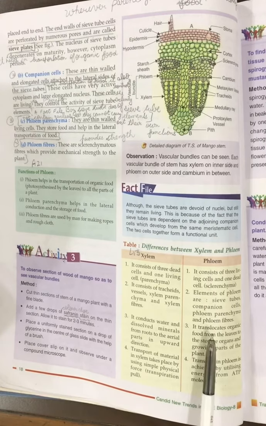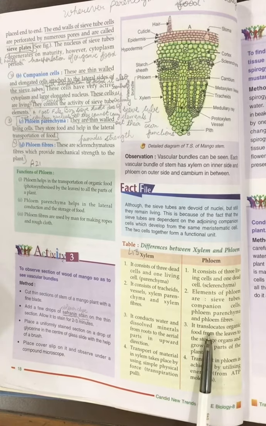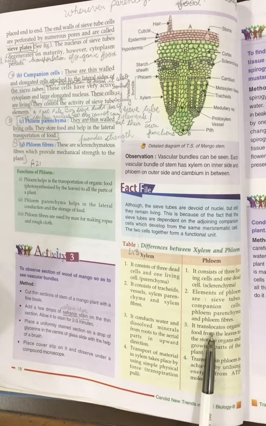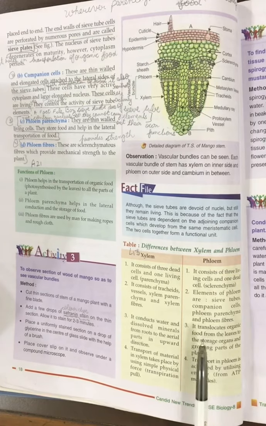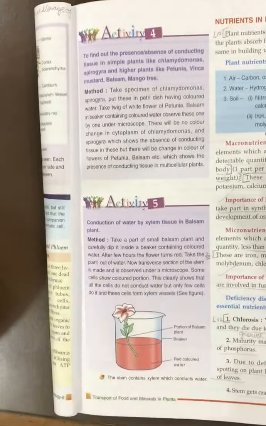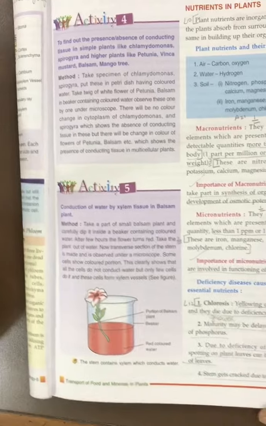And this process of carrying that food to the part where it has to be stored or utilized is called translocation. Next we come over to the two activities. They are simple. You will just read, you will understand.